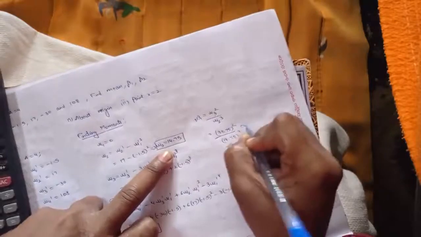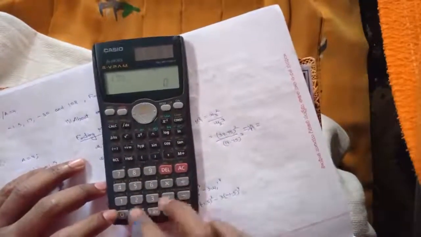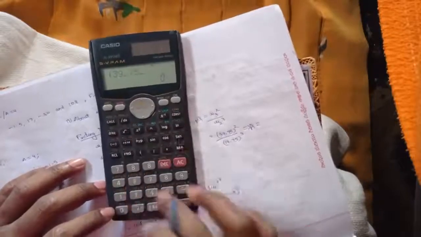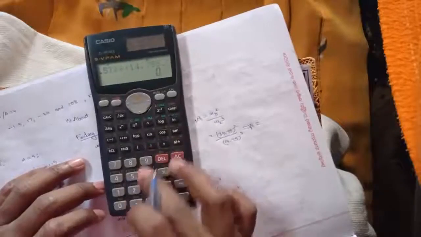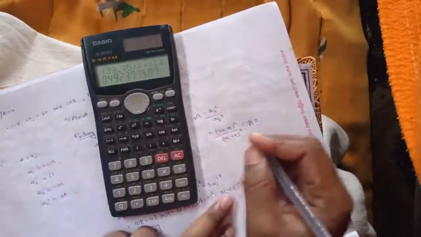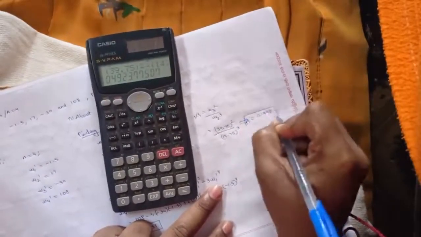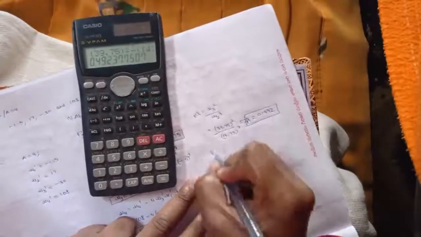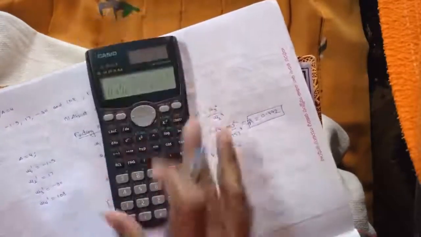So beta 1 is equal to 39.75 squared divided by 14.75 power 3, which results to 0.492. So beta 1 is 0.492. Let's find gamma. Gamma 1 is nothing but the root of beta 1. So let us take the root of the answer, and we will be getting gamma 1 as 0.70.